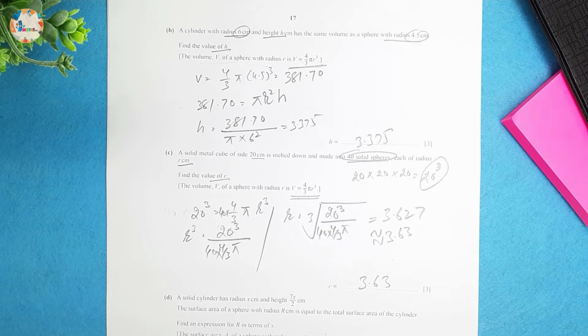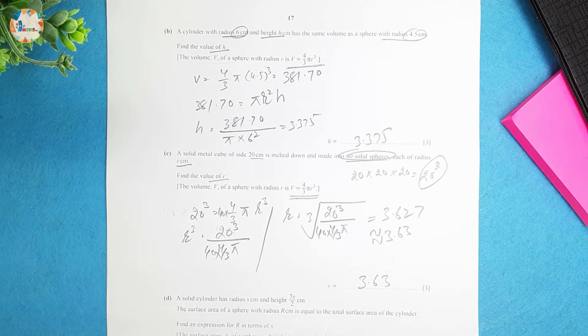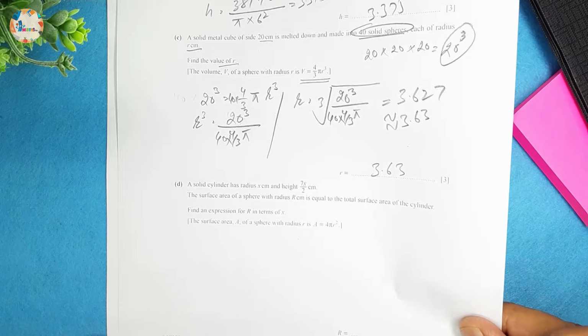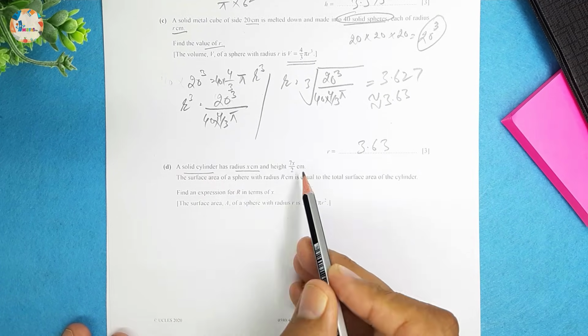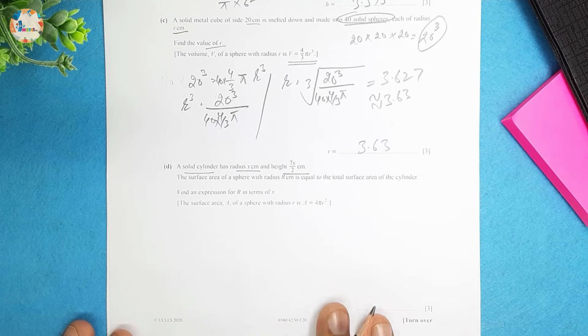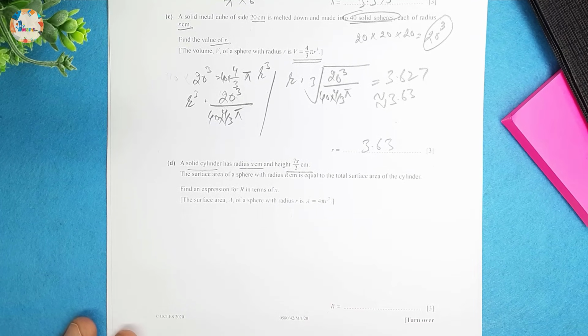Now part D. A solid cylinder has radius x centimeters, and the height is 7x over 2.